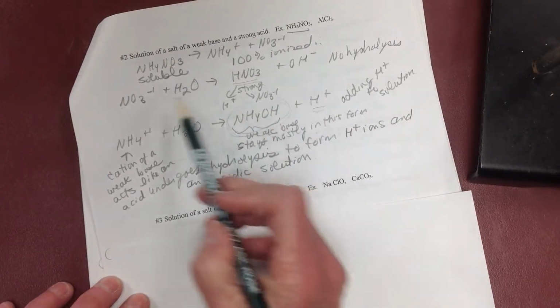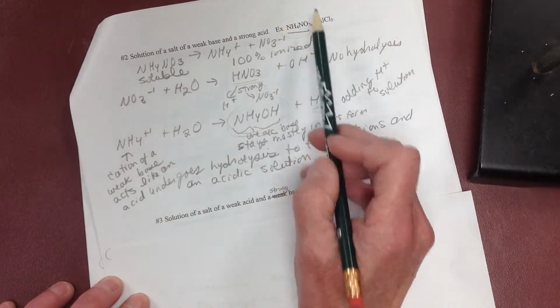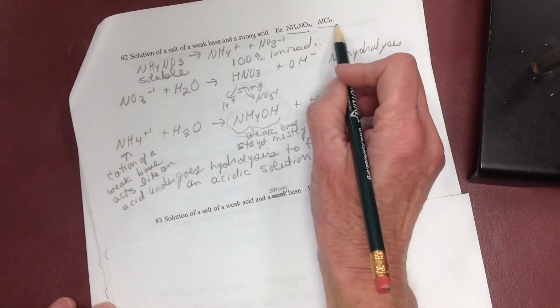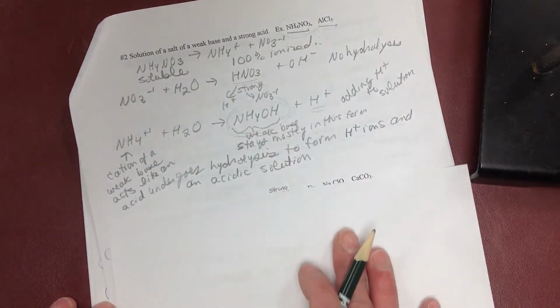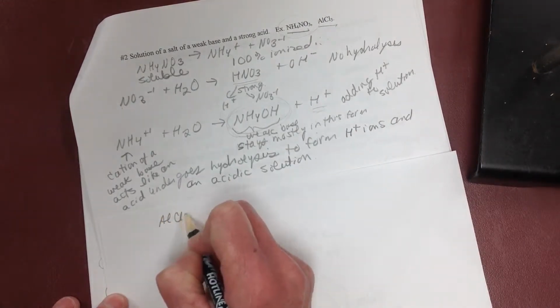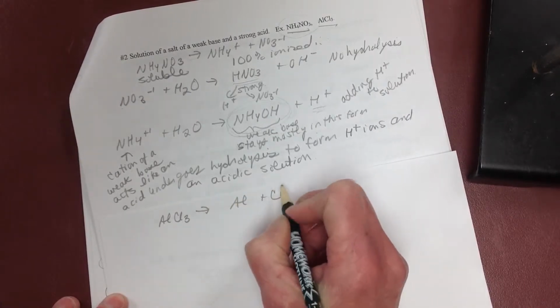Okay? So even though that one doesn't undergo hydrolysis, this one does. And so if you dissolve ammonium nitrate in water, you won't get a neutral solution. You'll get an acidic solution. Okay? Does that make sense? All right, let's do the AlCl3 that I have down there as my second example. That would break down 100% if it's soluble, which it is.